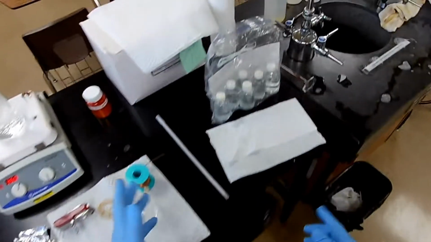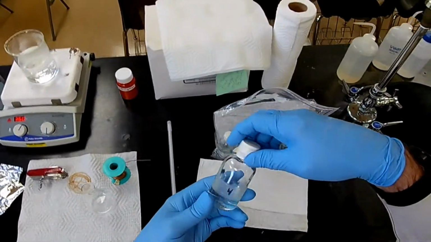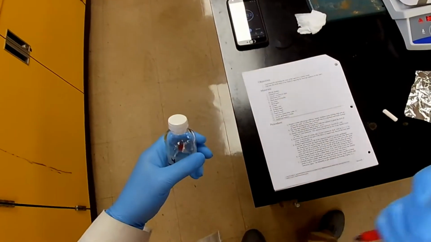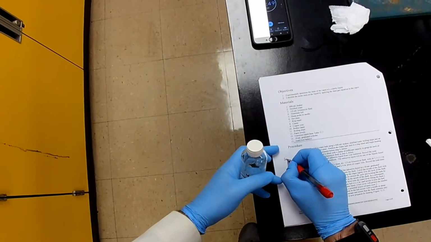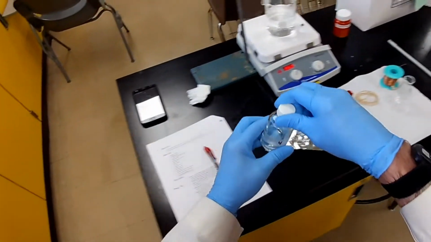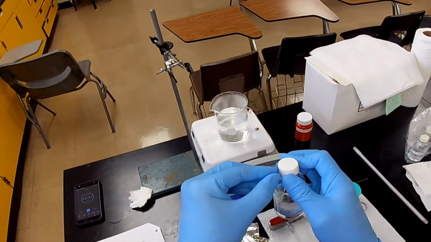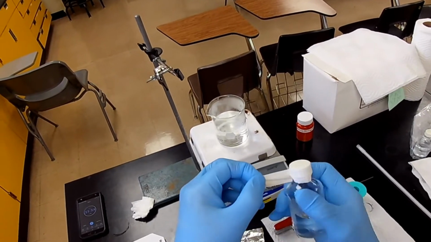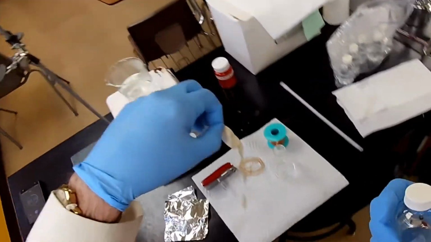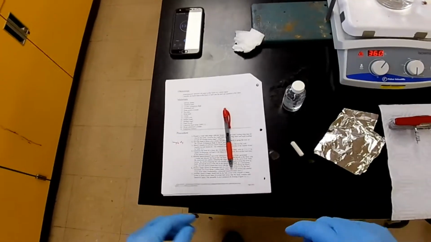So what's our sample? Well, we could just pick one at random. Let's try this one. That's number 4, so let me make a note of that. This is sample number 4. And it's got some tape on it. That's because it's a volatile liquid, and we want to be sure that we don't lose it all over time. So there's our sample, number 4.